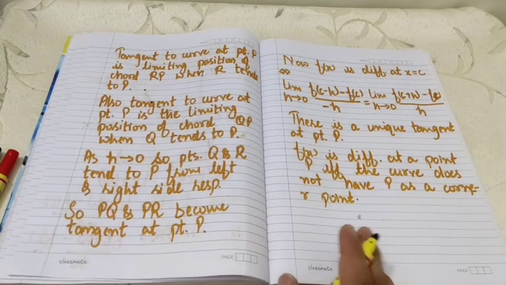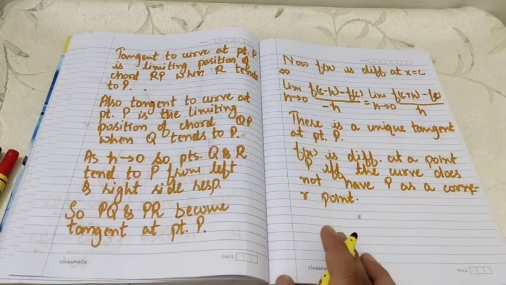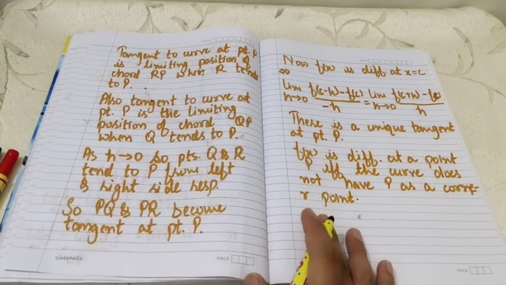Now regarding this, P as a corner point, from the next video we will clear this concept as well.